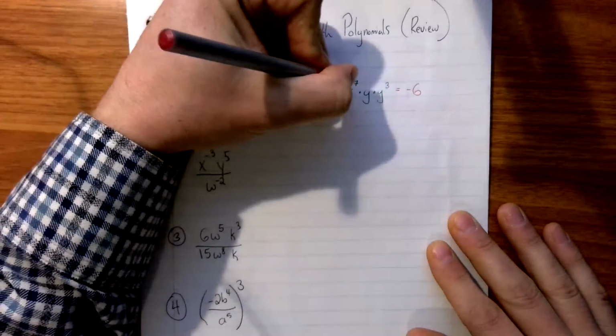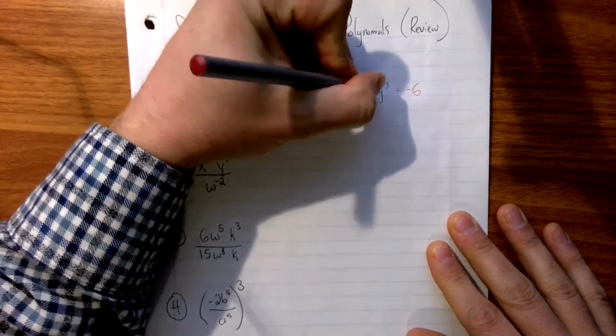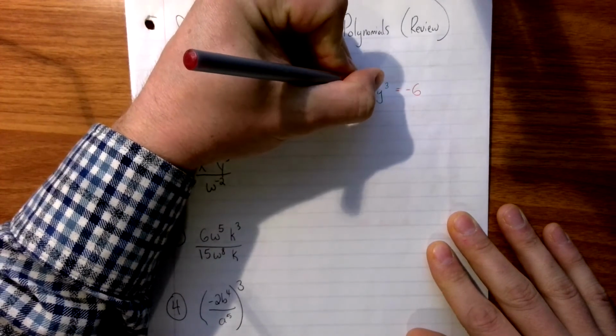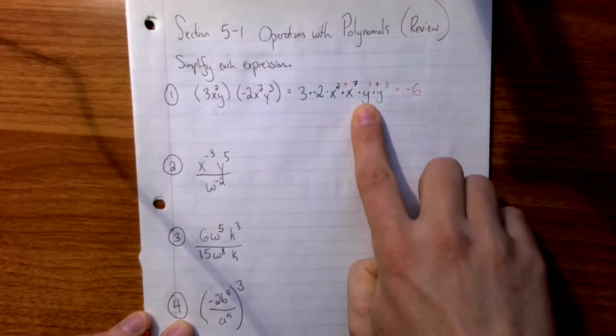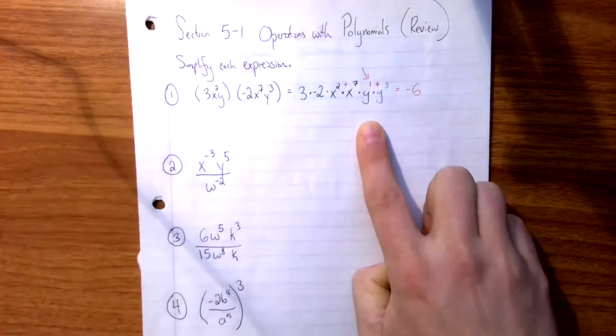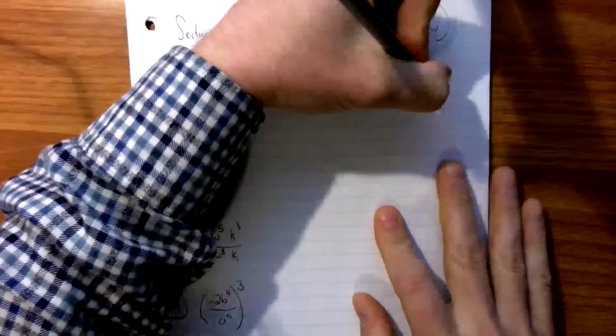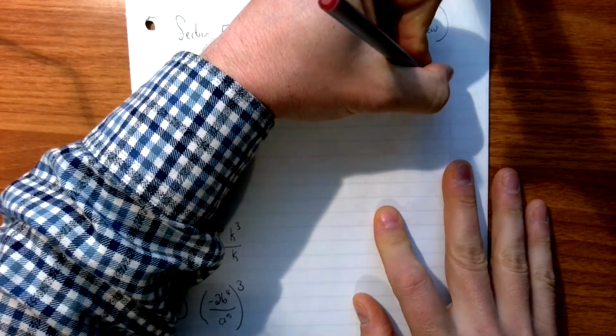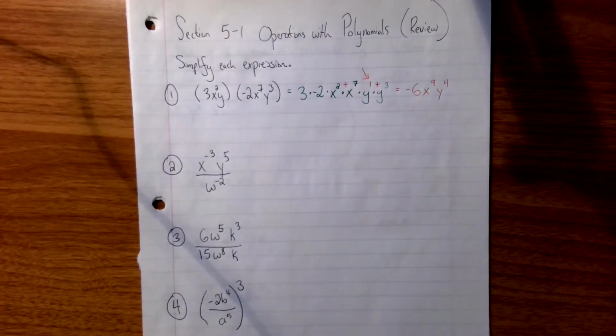When we're multiplying powers with a common base, we add the exponents. Remember that when a variable is written just as y, the exponent is going to be 1. And after performing that arithmetic, what we are going to get is -6, x to the 9th, y to the 4th.